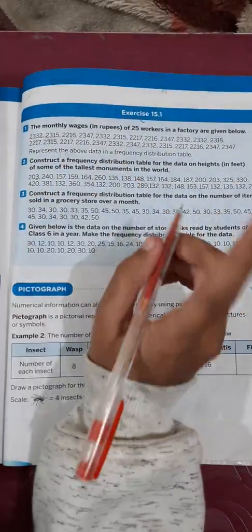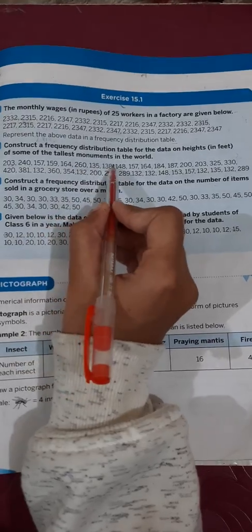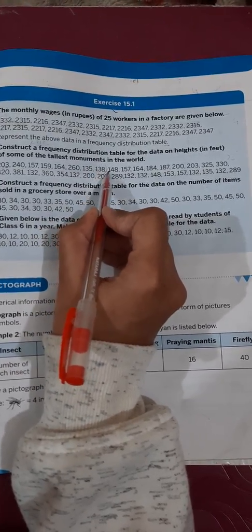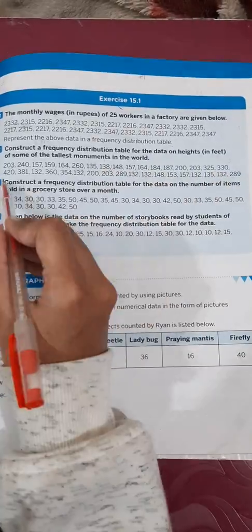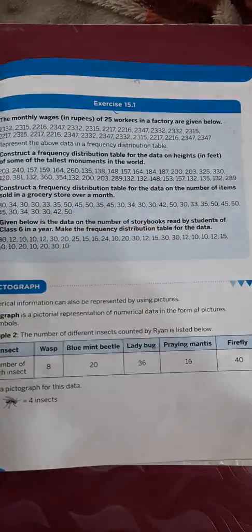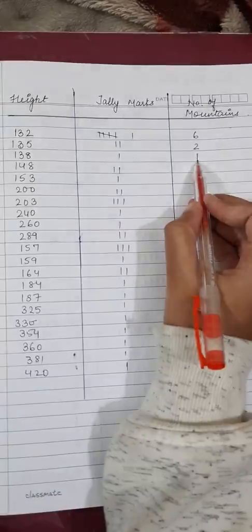Now if any number is given one time, the frequency of that number is going to be 1. For example, the first number, I'm taking 138. This is 138. Now you have to check how many times 138 is coming. One time and nowhere else. So the frequency of 138 is going to be 1.